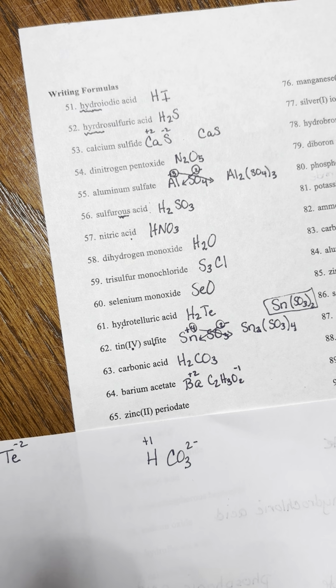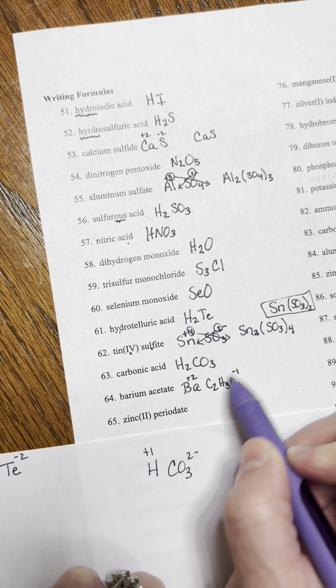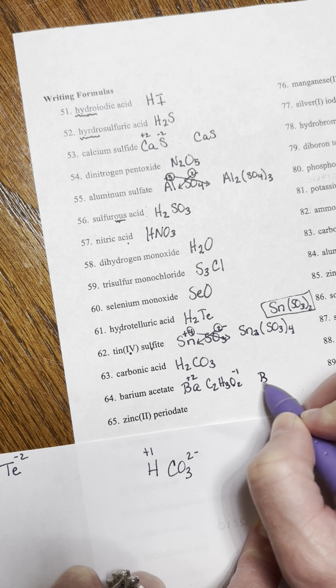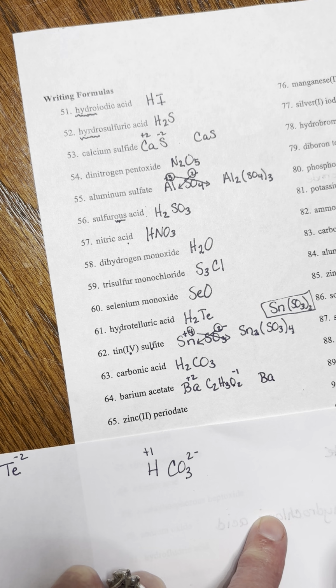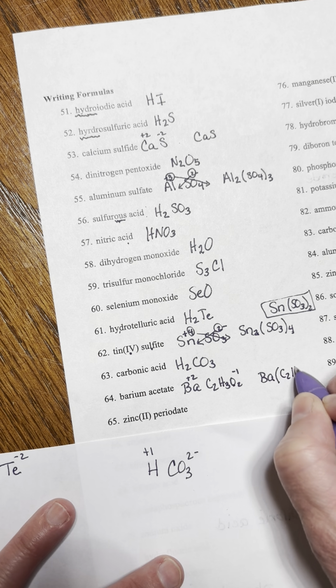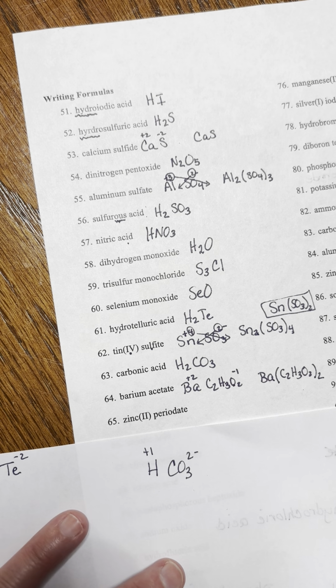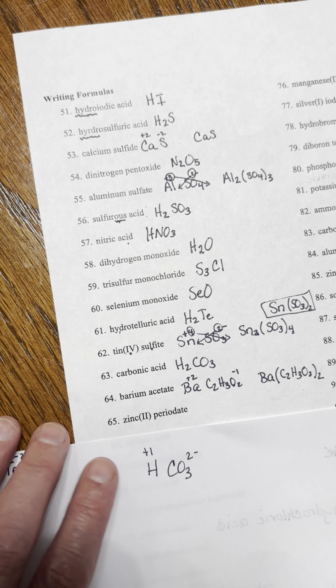So when I crisscross those numbers, I need 2 acetates, 1 barium. So 1 barium, I don't have to write the 1, it's understood. But in order to show I need 2 acetates, I have to put acetate in parentheses and put the 2 behind it as a subscript.